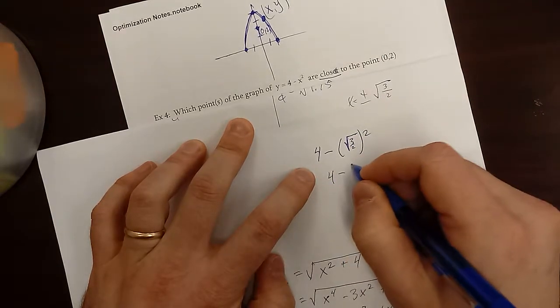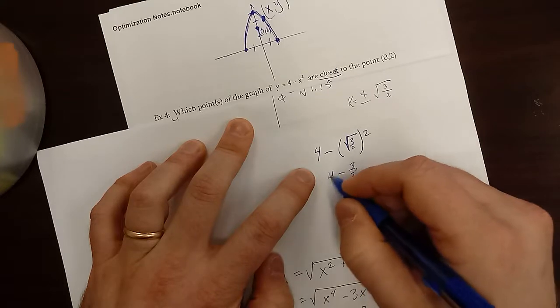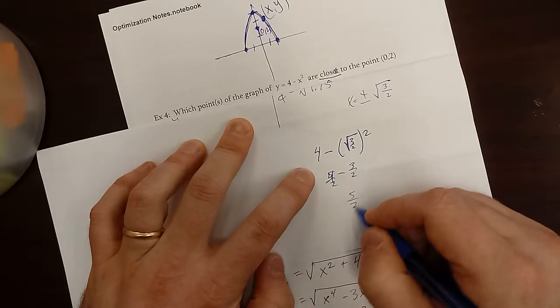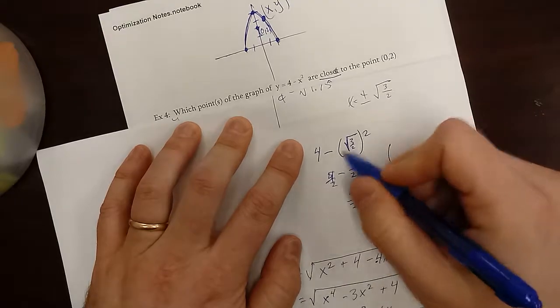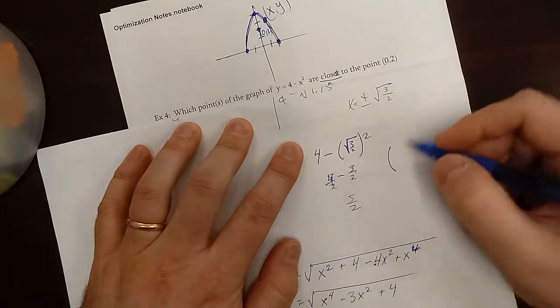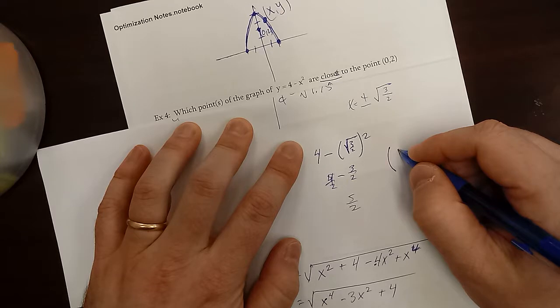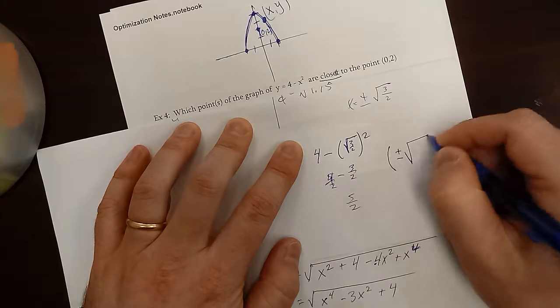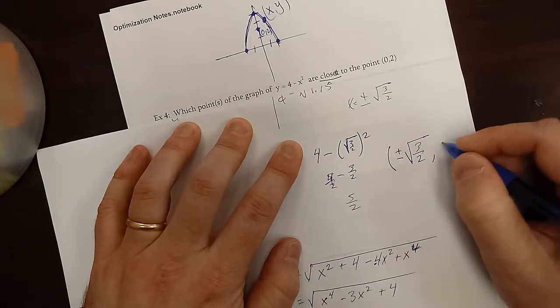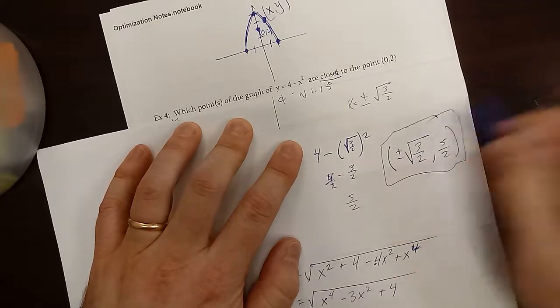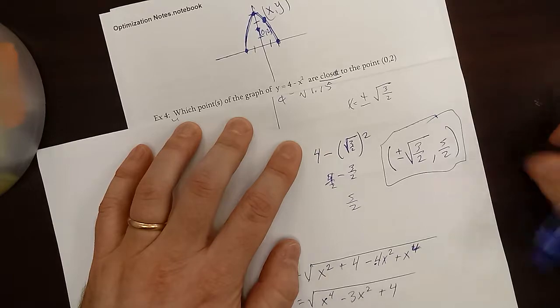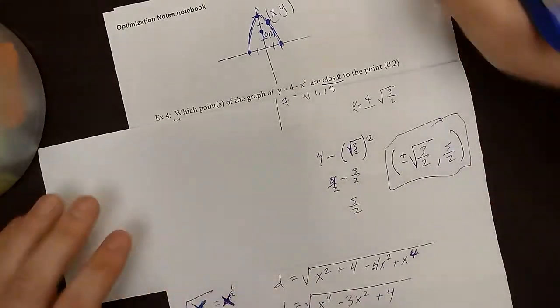So 4 minus 3 halves. Well, that's 8 halves, so 5 halves. So my points are going to be plus or minus the square root of 3 halves, comma, 5 halves. You could write this as two separate points, or leave it as that one point.